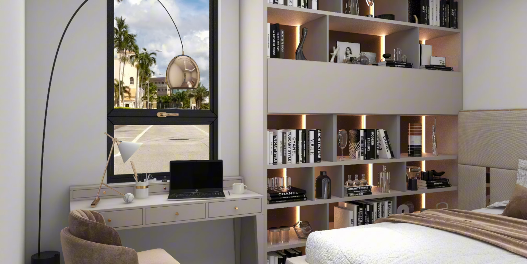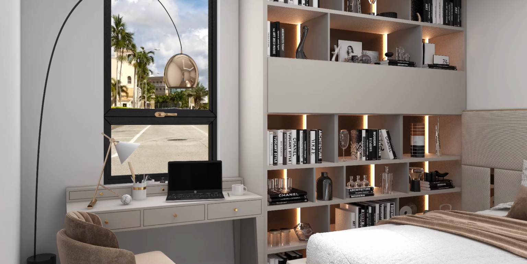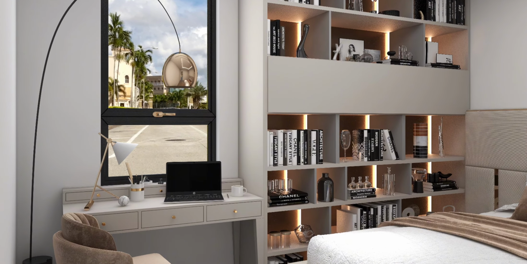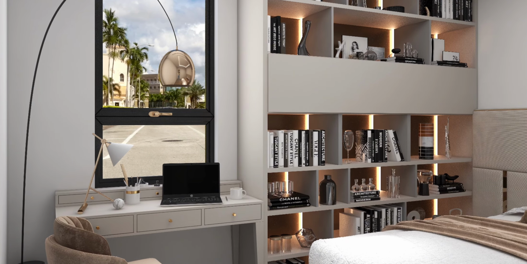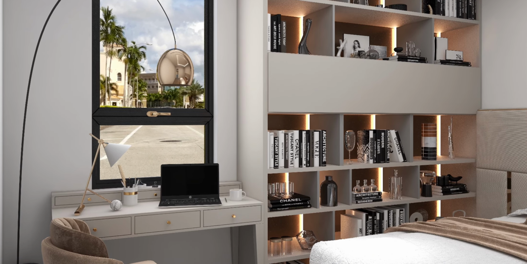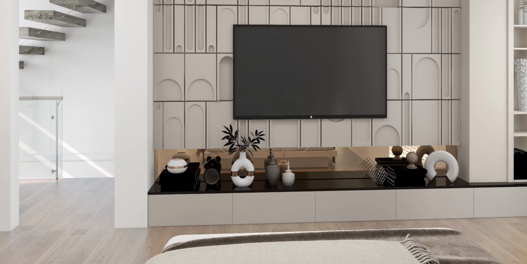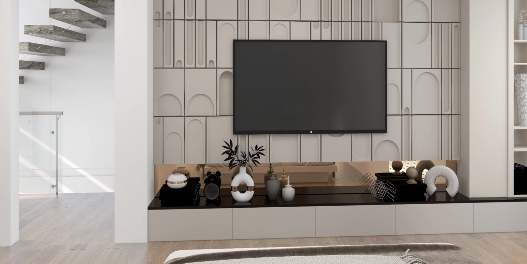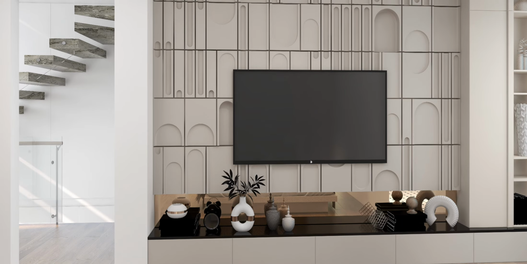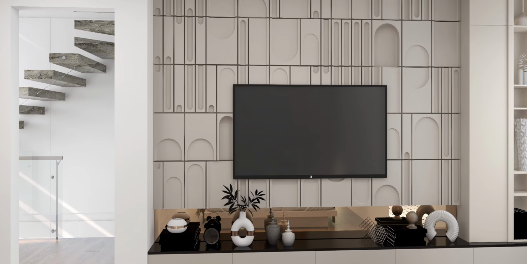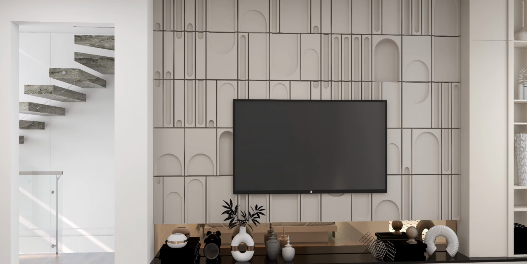Absolutely. It's all about finding that balance. Technology and design principles, functionality and beauty. So what kind of story do you think this design tells? I imagine someone who appreciates quality and craftsmanship. Someone who enjoys hosting but also values quiet time. Someone who lives a balanced lifestyle. It's not about chasing trends. It's about creating a space that feels authentic.